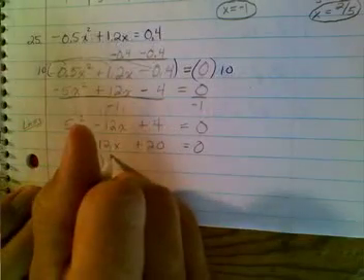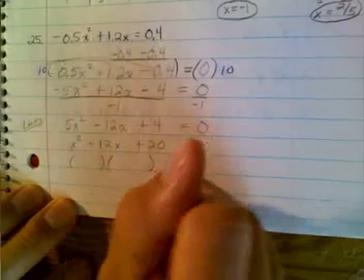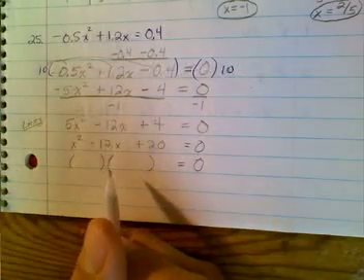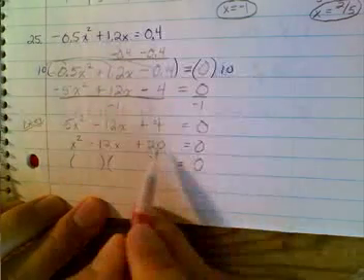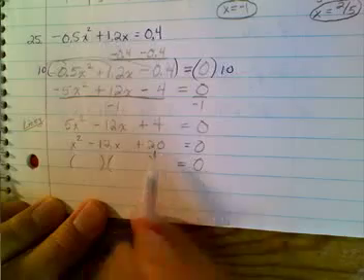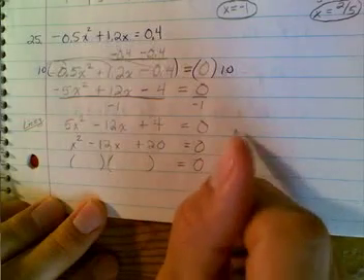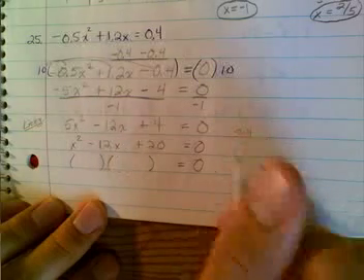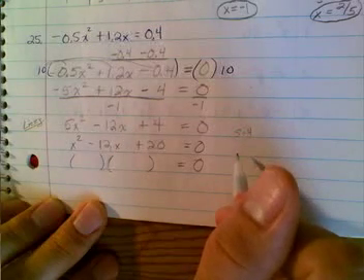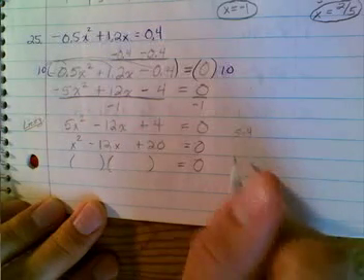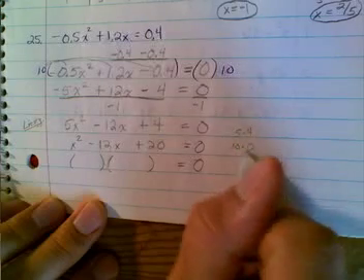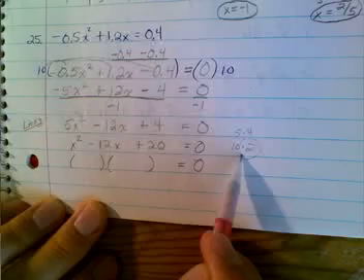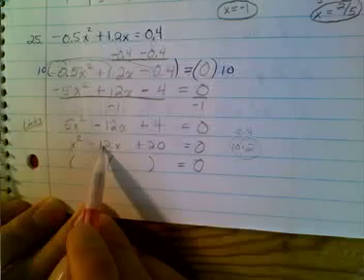Okay, so what multiplies up to 20 and adds up to 12? Well, let's think about it. Multiplies up to 20. What went through my head was 5 and 4. But I don't think that adds up to 12. And then I thought, does 6 go into it? Well, no, 6 doesn't go into it. And then I thought 10 and 2. 10 and 2 has some chance of adding up to negative 12.